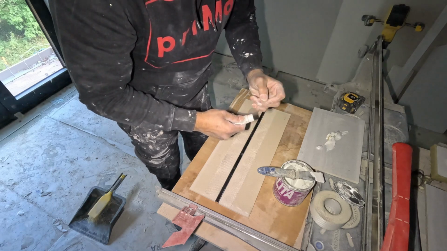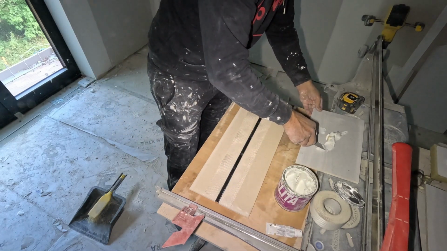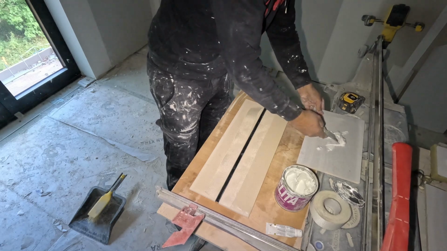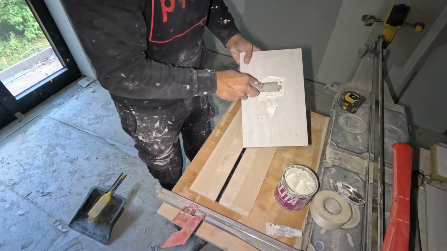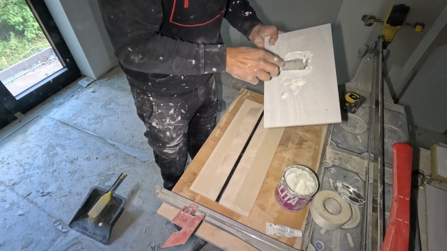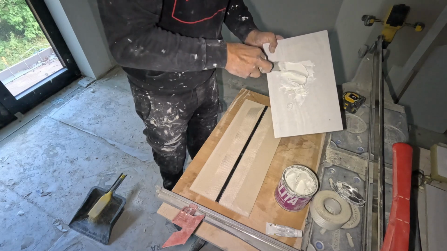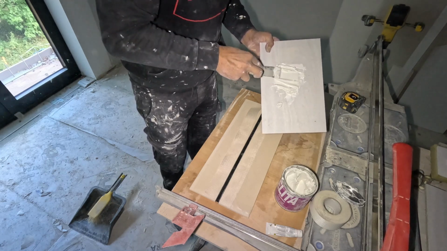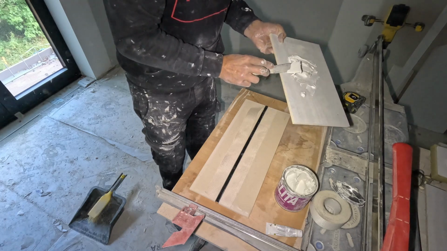That's probably a little bit too much, I won't mix all that in. I'll take half of it though. And then you just fold your resin over, mix it all in. It's quite cold today, so it might take a little bit longer than usual, but it won't take long, it will go.